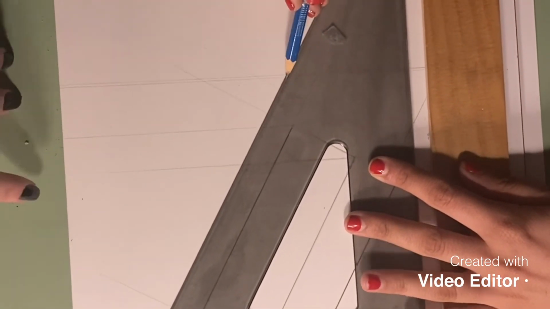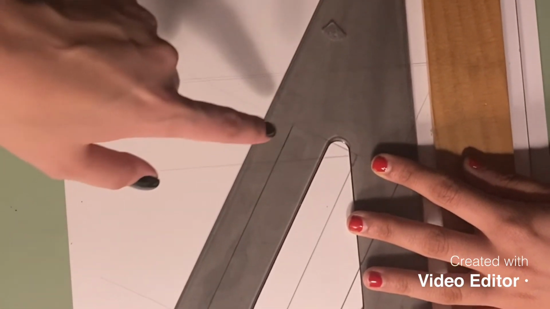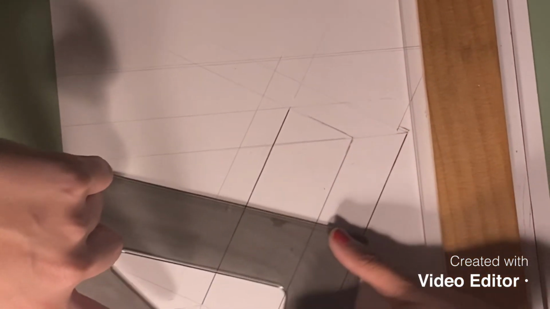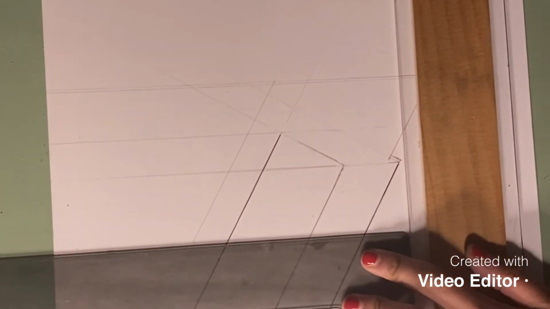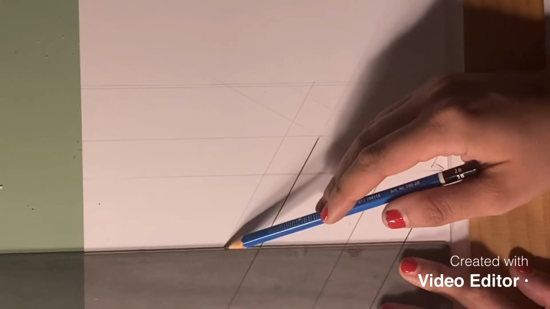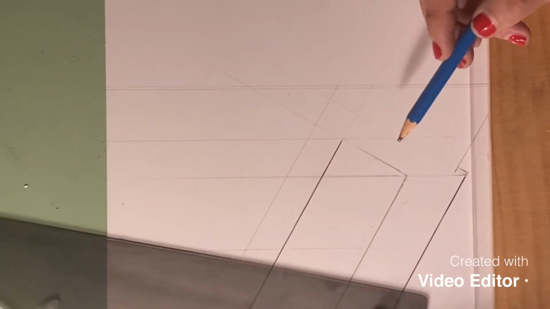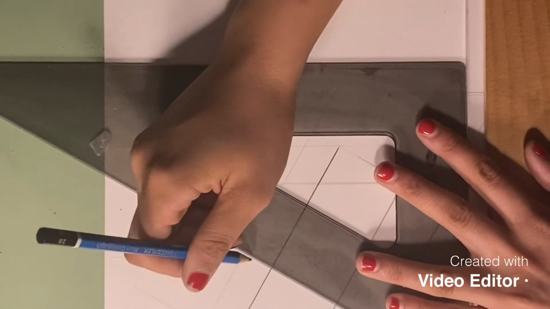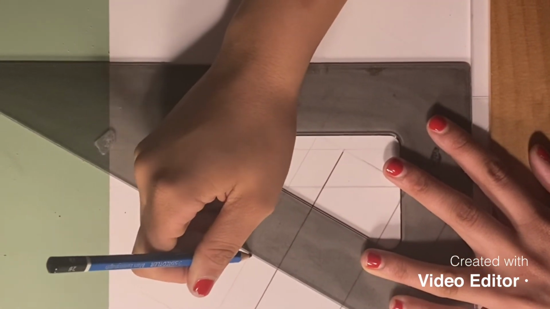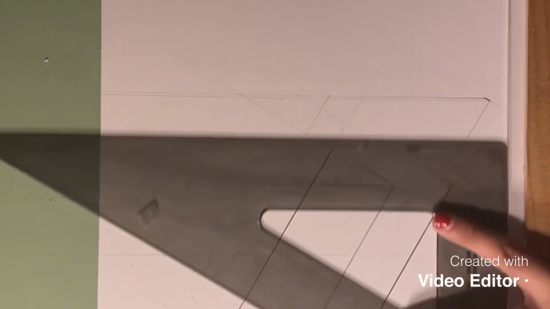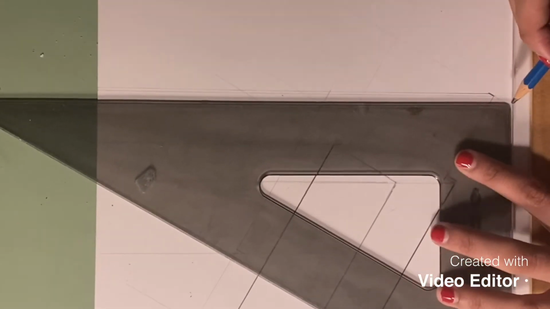Always remember and pay attention to which side you're working on. You don't want to accidentally put a 60-degree angle on the side that's 30 and vice versa. Again, it looks a little confusing now, but once you start identifying all the line weights, you'll be able to see it.